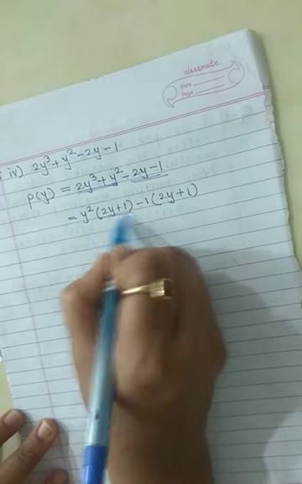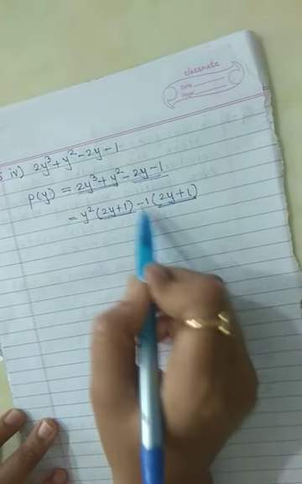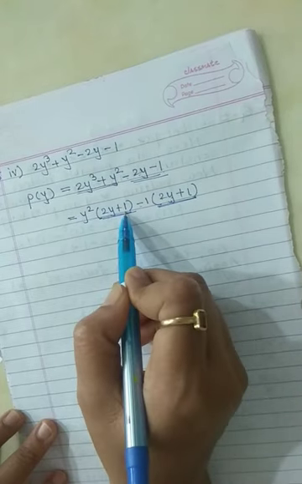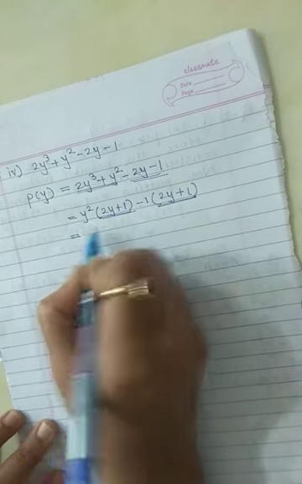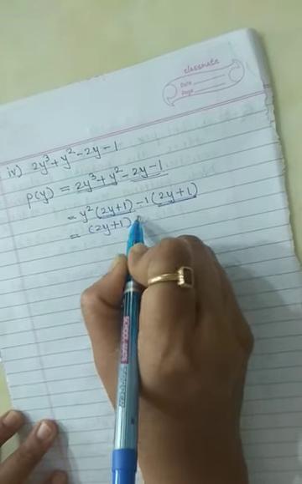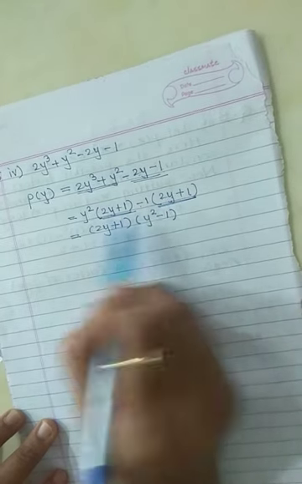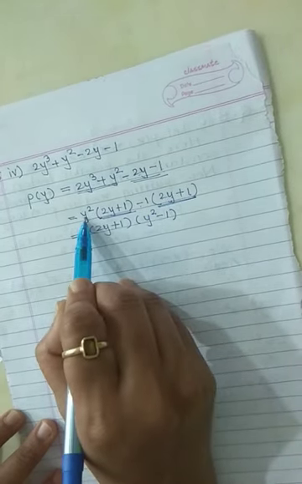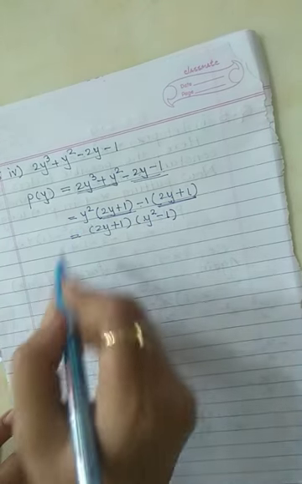Now 2y plus 1 is common between these two, so write down 2y plus 1 into another bracket y square minus 1.